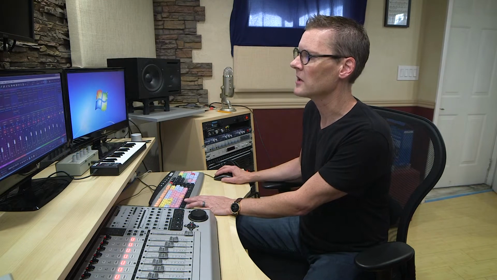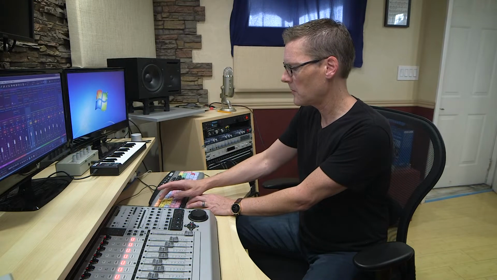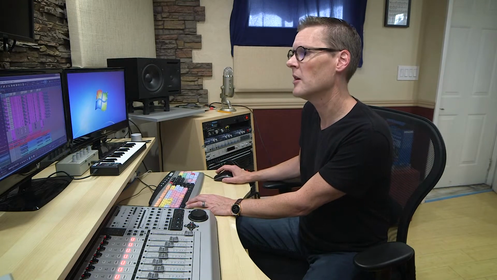Cool. Maybe a couple other quick little EQ things that are going on. Let's check out the congas here for a second. Let me get to a part of the song where the congas would be helpful. So let's see. They're going to come in at the chorus.